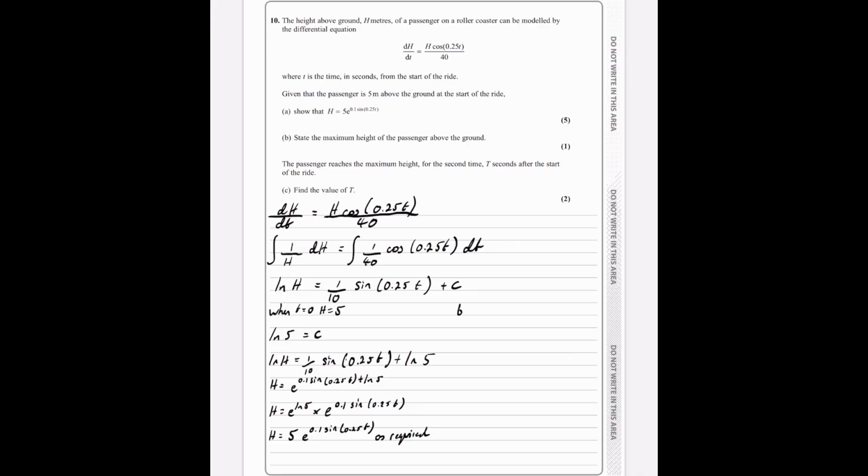For B, we're going to get a maximum height when sine of 0.25t is equal to 1. That's the largest value that sine can take. And so we can substitute sine of 0.25t for 1, plug that in to get the height, which will be 5 times e to the 0.1. Plug that into your calculator, 5.53 meters.